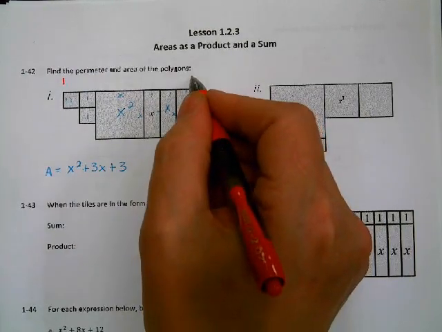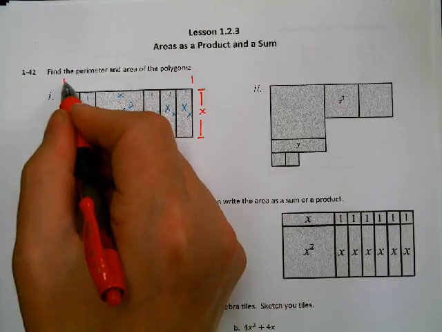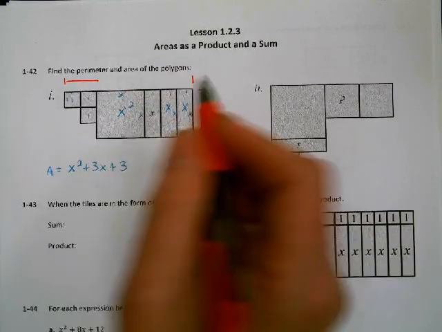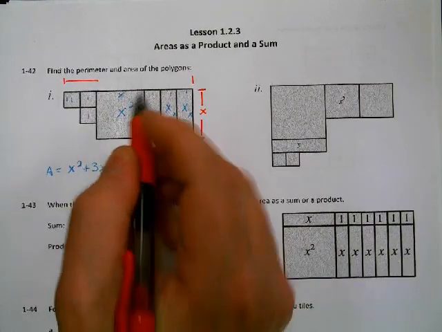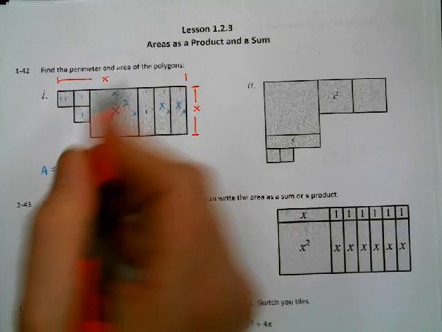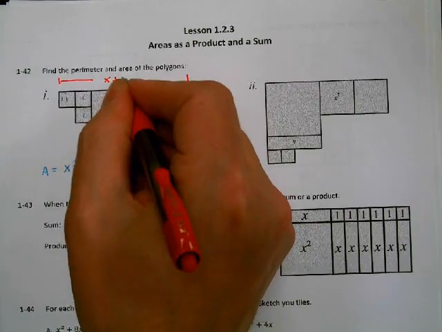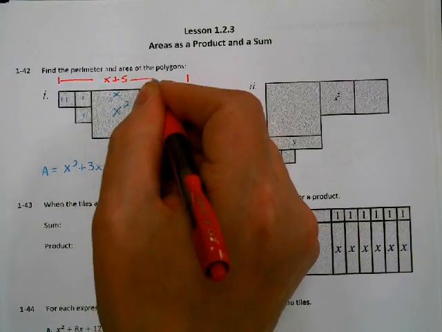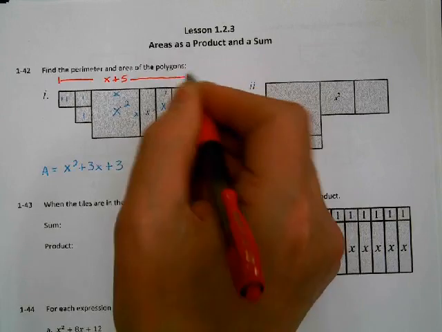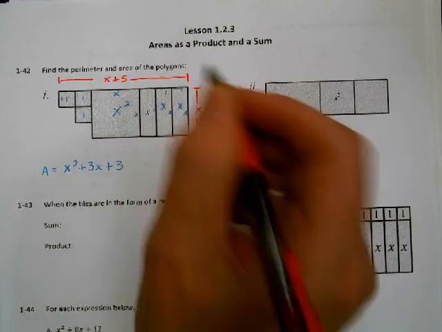So if I look at that side, I've got an x right here plus a 1, a 1, a 1, a 1, a 1. So that's 5, so x plus 5. That's the length of that side up there.